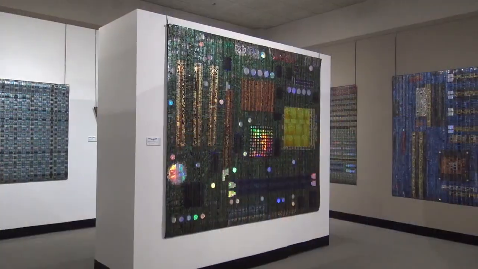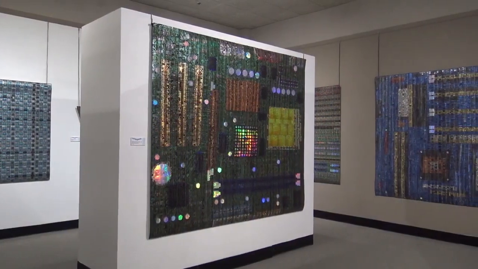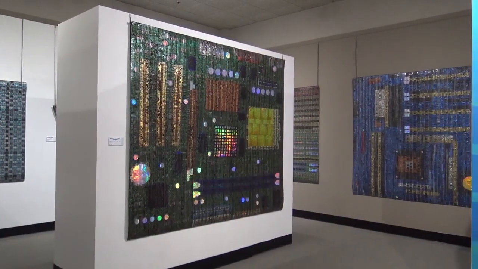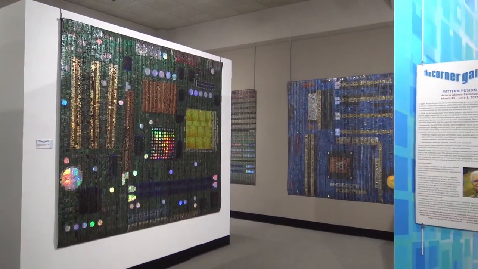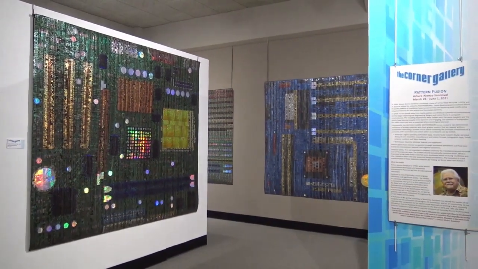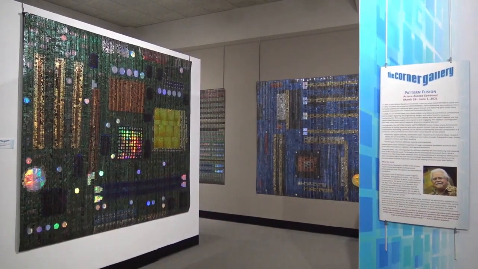Where I am now is I'm standing in the National Quilt Museum Corner Gallery, and I'm thrilled to have a solo show here at this prestigious museum. I'd like to share a little bit more about the work that is in this exhibit.